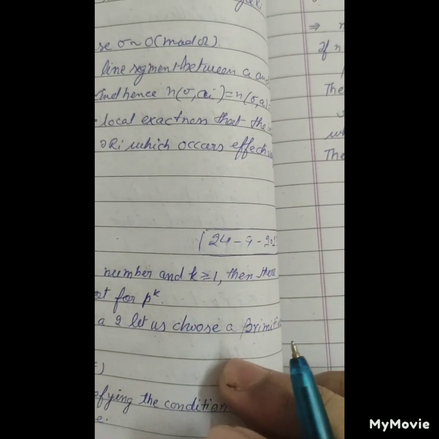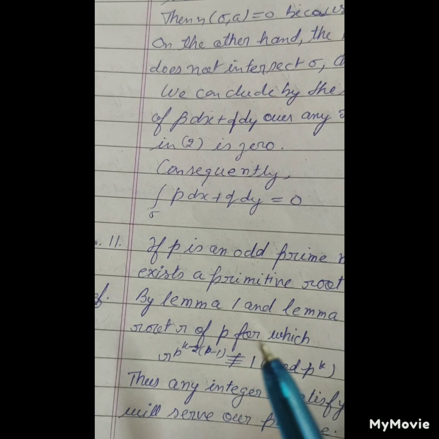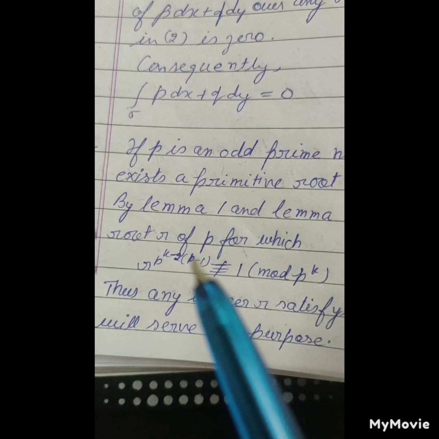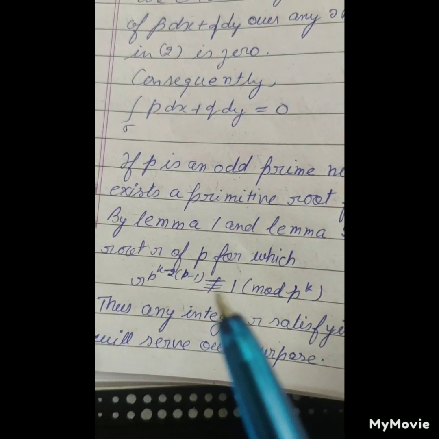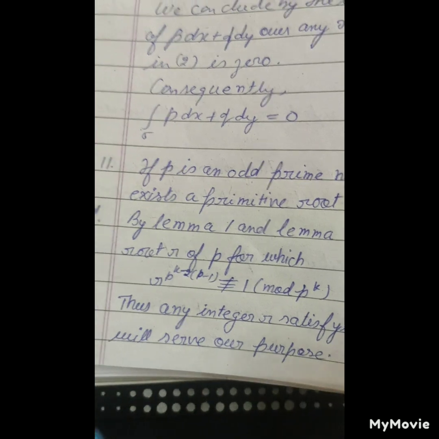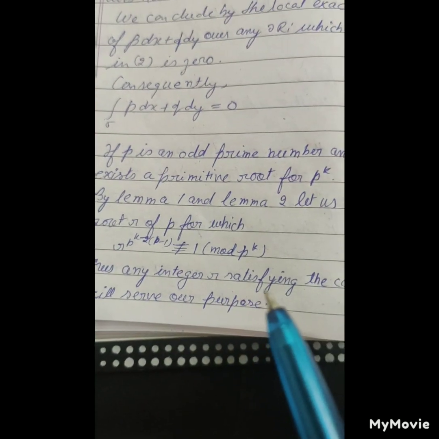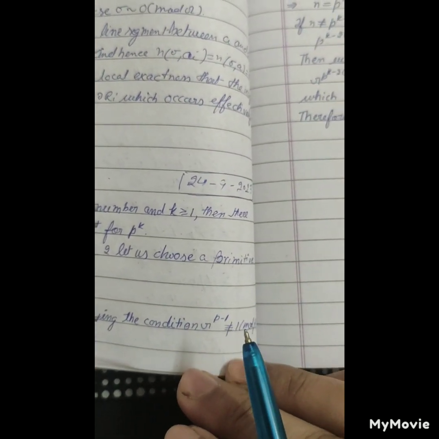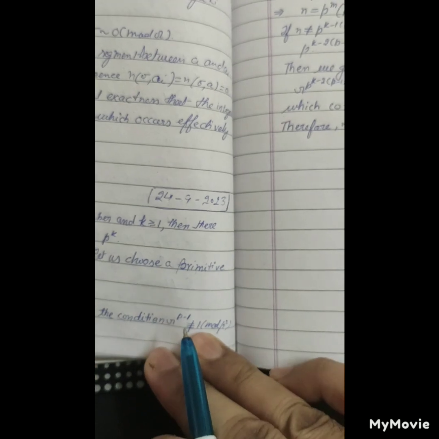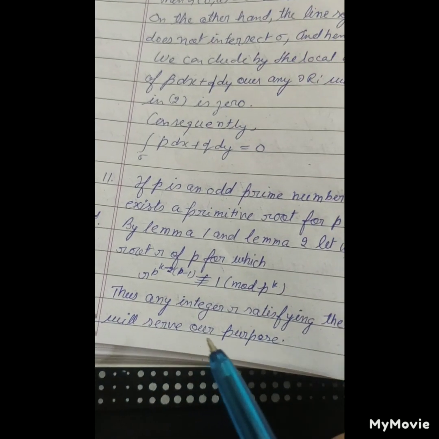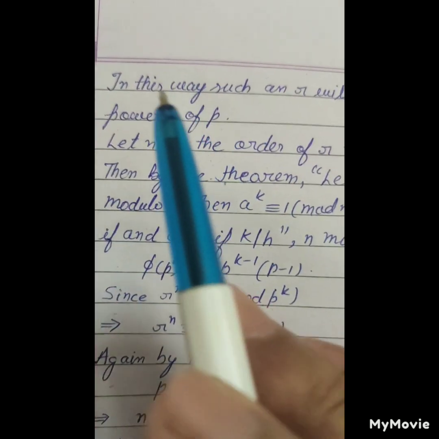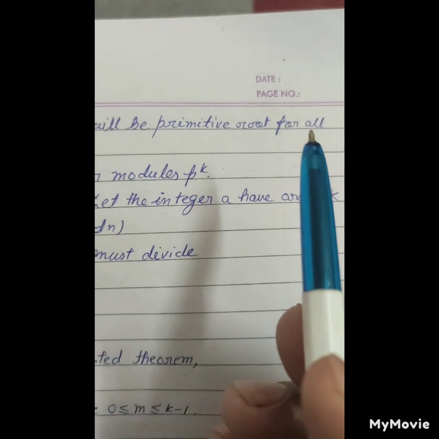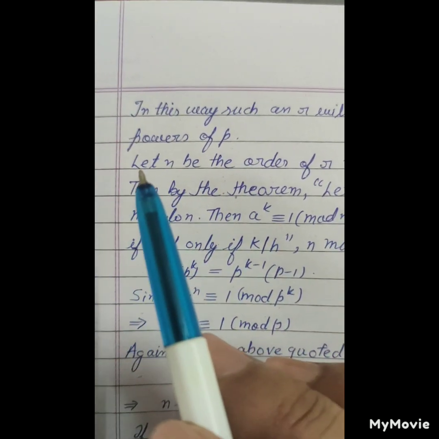Let us choose a primitive root r of p for which r raised to power p raised to power k minus 2 into p minus 1 is not congruent to 1 modulo p raised to power k. Thus, for any integer r satisfying the condition r raised to power p minus 1 is not congruent to 1 modulo p square will serve our purpose. In this way, such an r will be the primitive root for all powers of p.